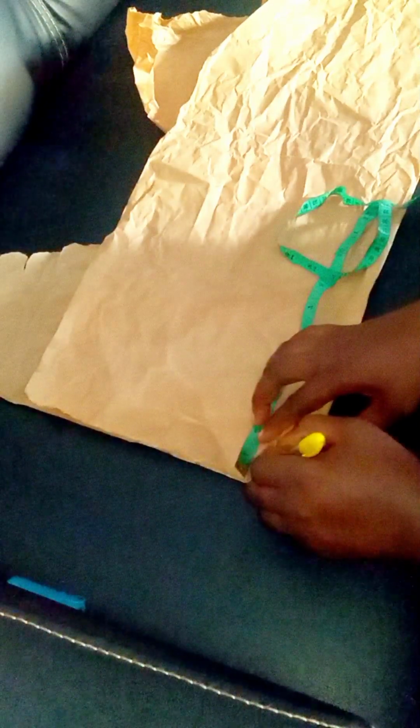So the next thing you do is to mark. You come to this upper side and measure 1 inch. This 1 inch will serve as your folding allowance. So this is 1 inch for your folding allowance. I don't know if you can see it clearly.